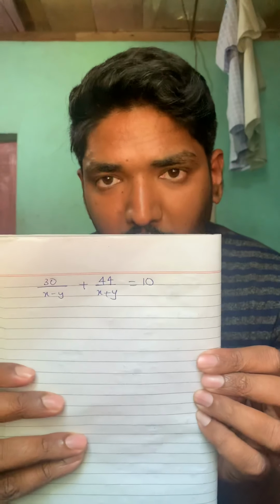Let me see what will happen in this particular case. Since the given data is in terms of time, and time is nothing but distance by speed, my equation will be: distance is first 30 km and speed upstream is x minus y, and 44 km downstream with speed downstream x plus y. The addition of both the times will be nothing but 10. So this will be my first equation.